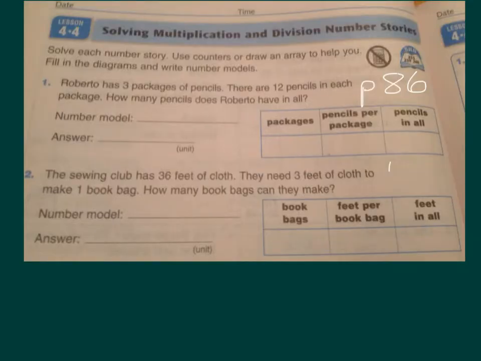Now mathematician friends, your teacher might want you to practice a few more, but if he or she feels you are ready, you could go on to Math Journal, page 86, and it says, solve each number story, use counters, or draw an array to help you, fill in the diagram, and write number models. You are not to use a calculator, and if you need help, it has some student reference pages on here.